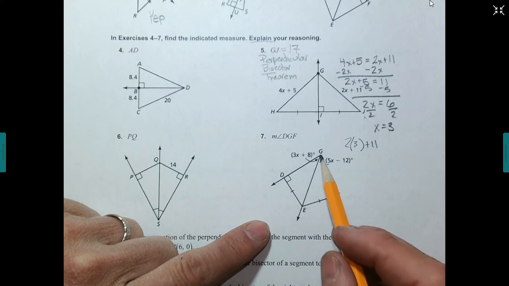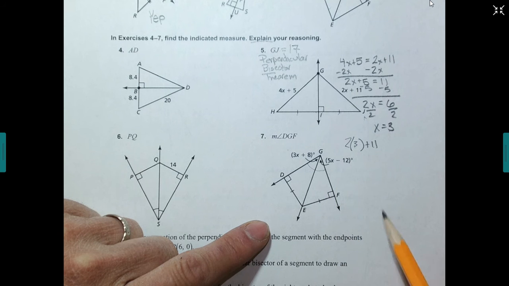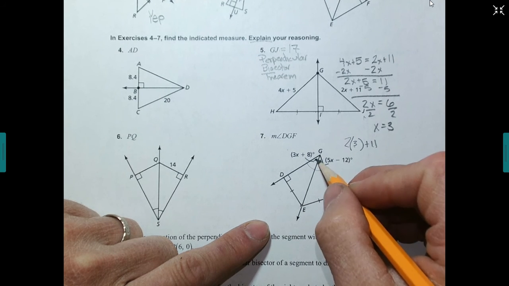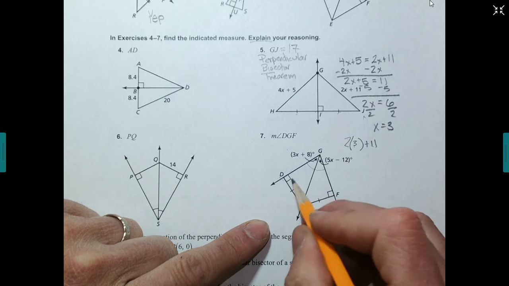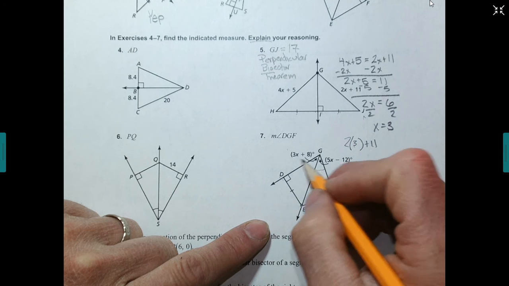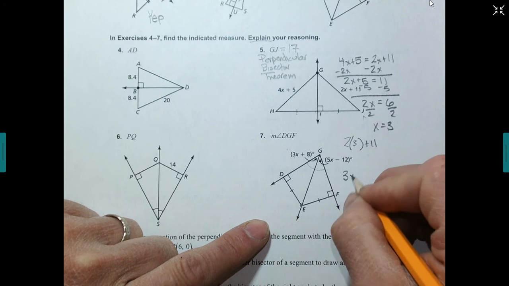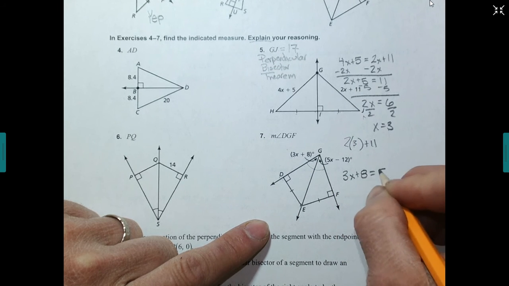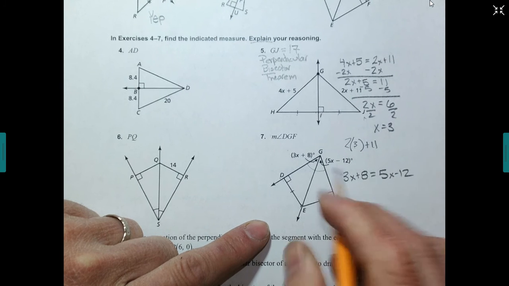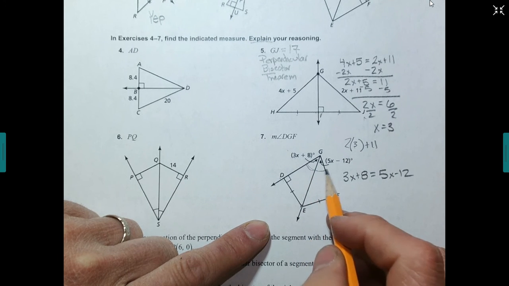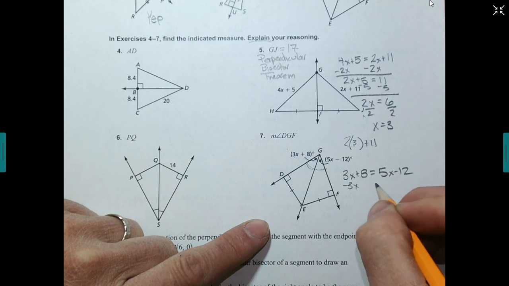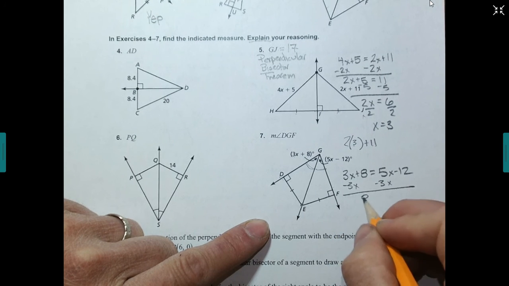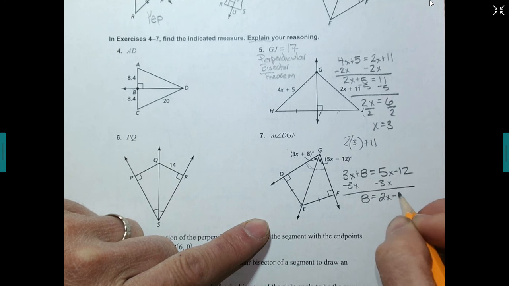DGF. So I'm looking for this whole angle right here. So here's a point, and I want to see if it's an angle bisector. This is the same length as this. They're perpendicular. So this is, in fact, an angle bisector. So I have 3x plus 8 equals 5x minus 12, because this is equal to this. So subtract 3x, 8 equals 2x minus 12.